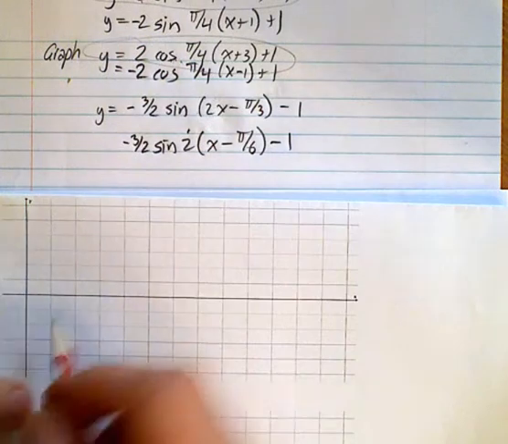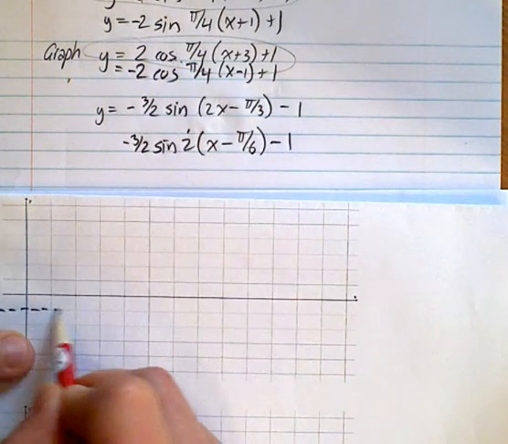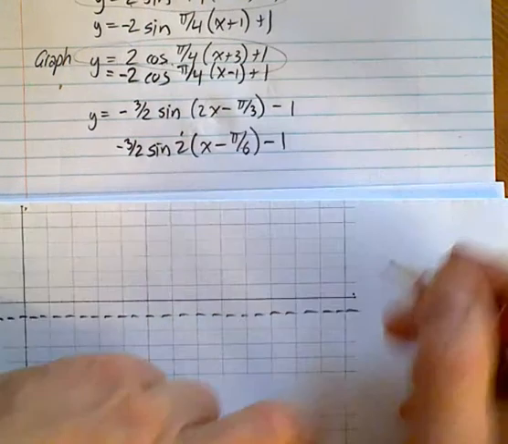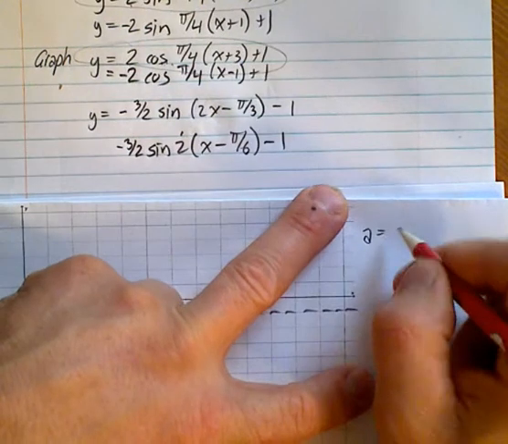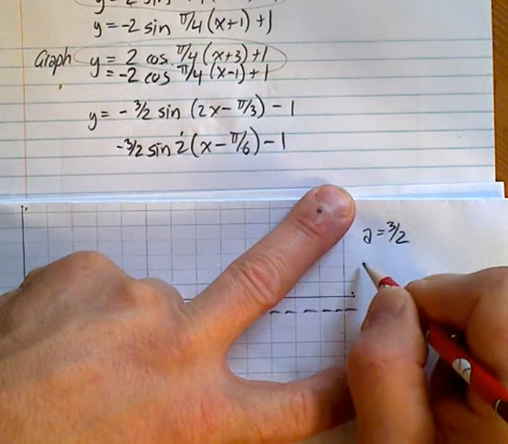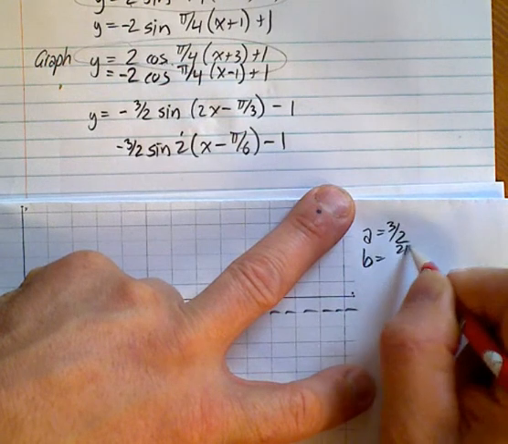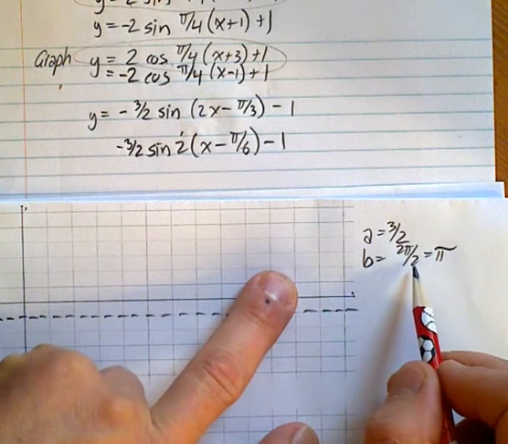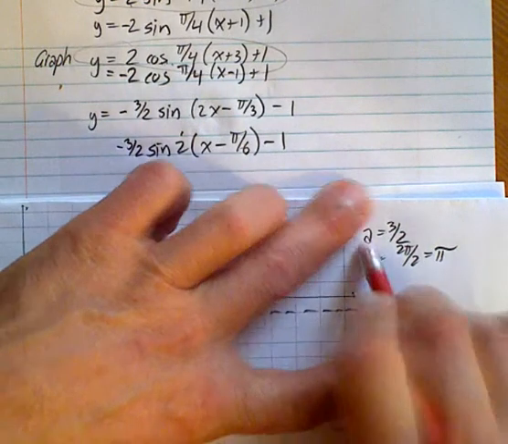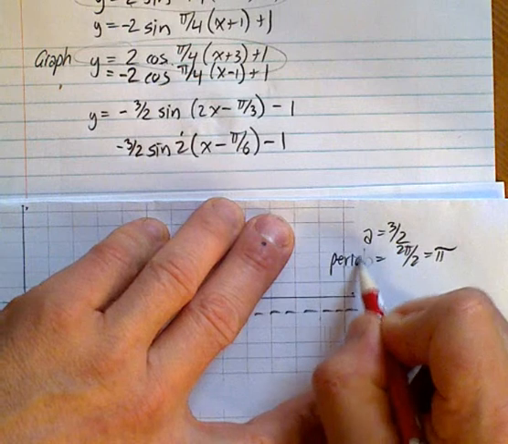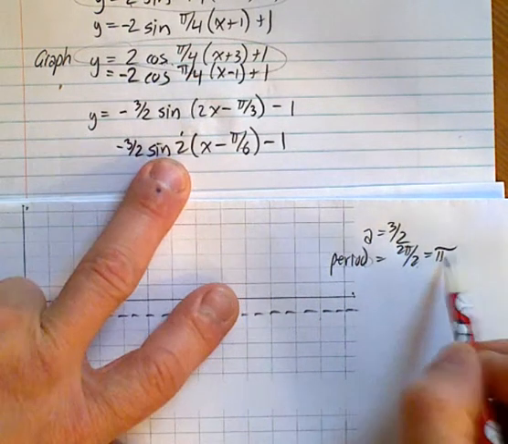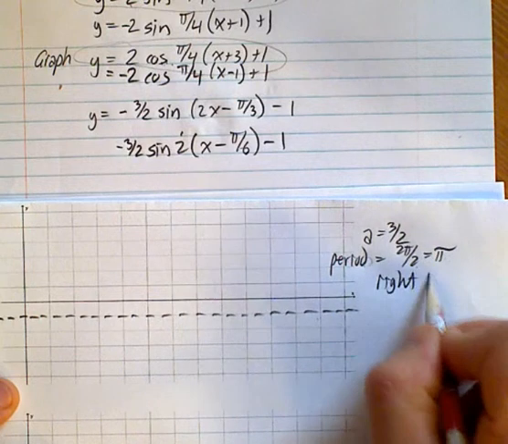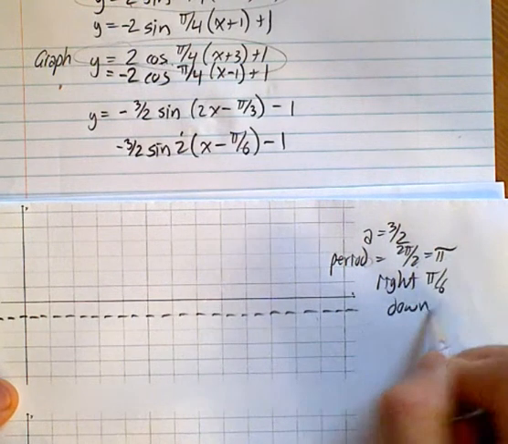You can see that it's gone down 1, so we're going to put our reference line, our middle line, 1 down. Let's identify everything first. It's going to have an amplitude of 3 halves. My b value is 2, so the period is 2 pi over b, which is 2 pi over 2, which is pi, so it happens every pi. It goes right pi over 6, and it goes down 1. So I've already done that.